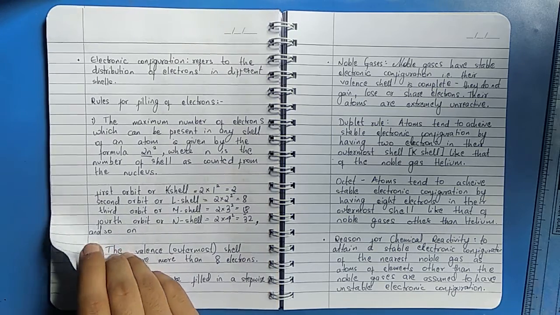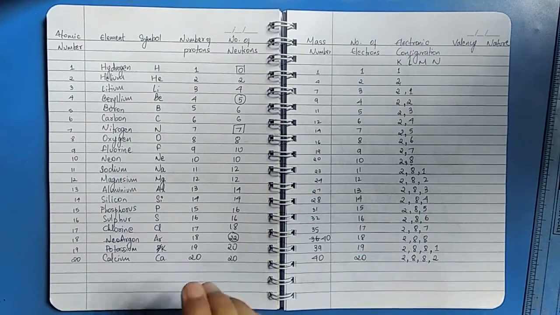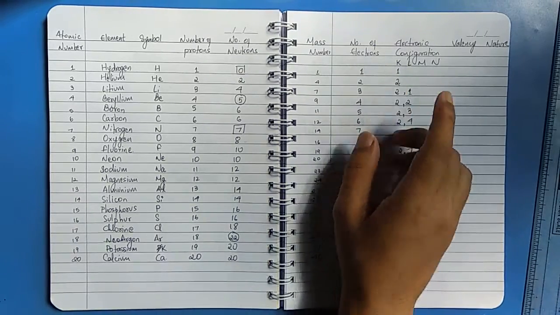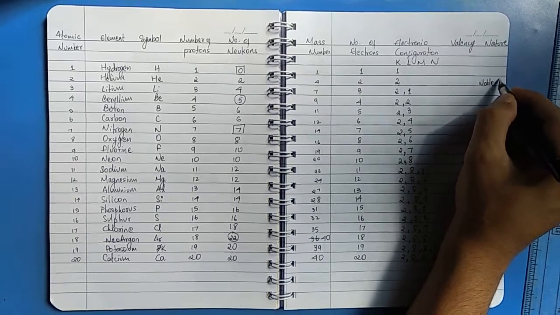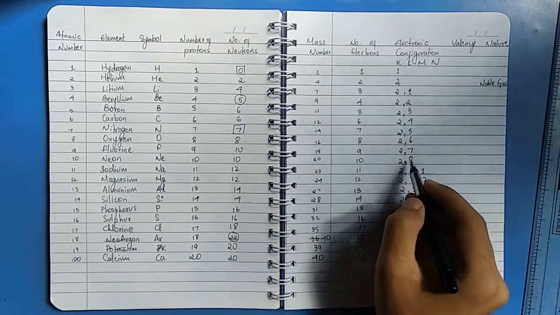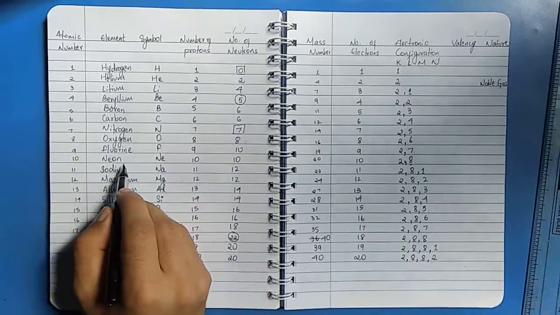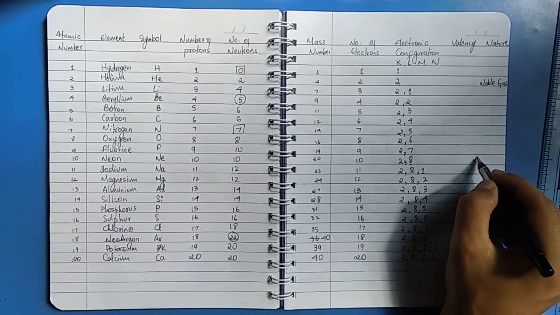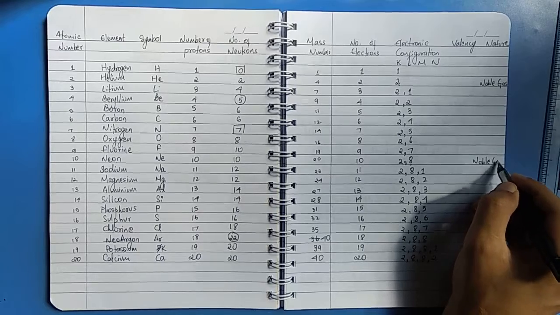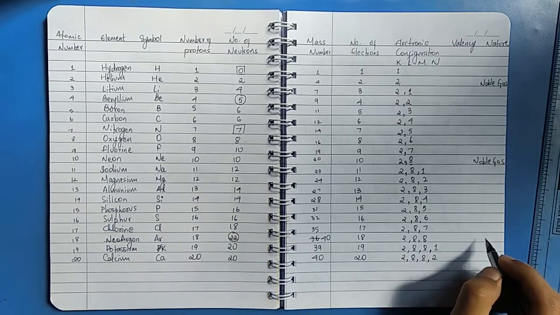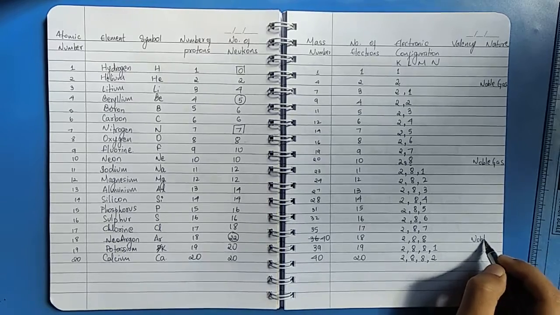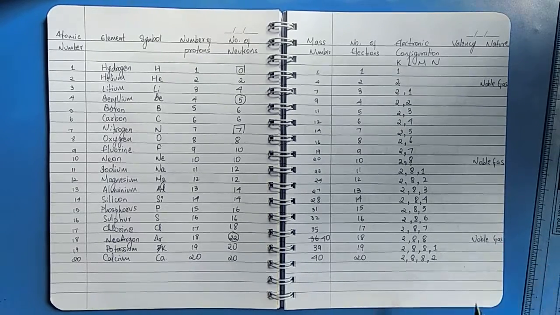So at least now we can mark what noble gases are. This over here, helium, is a noble gas. Another, we have neon as a noble gas, then 8 electrons in the valence shell. Argon is a noble gas. Okay.